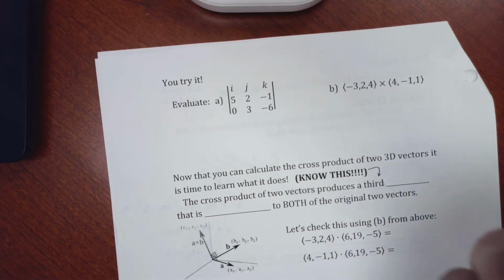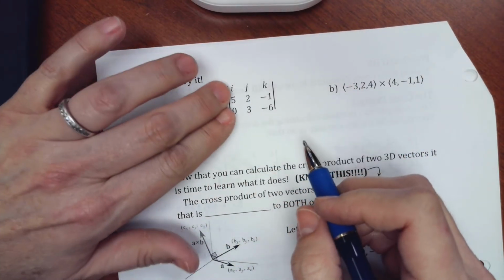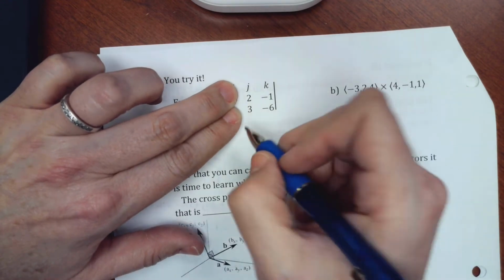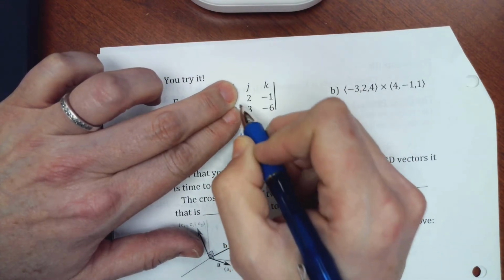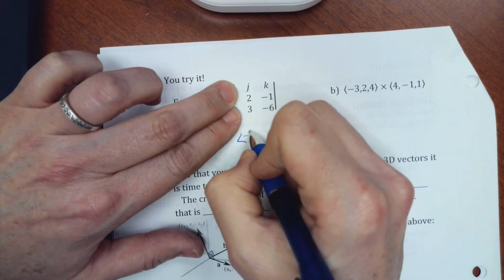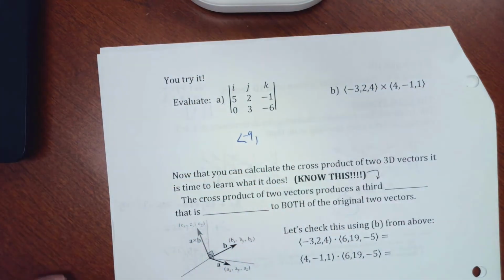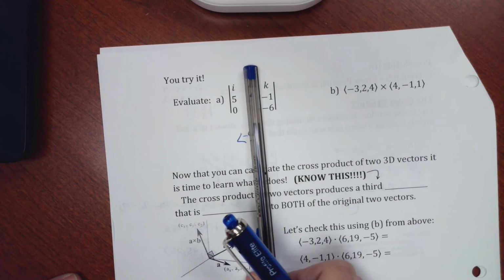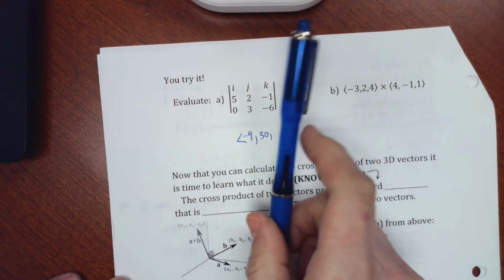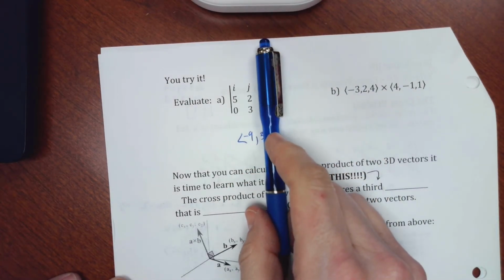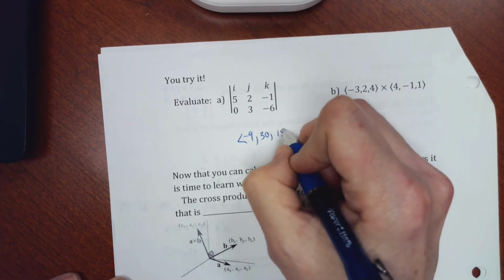All right, so I want my answer. I want to cross off the column with the I. So that means I'm going to have negative 12 minus negative 3. So negative 12 plus 3 would be negative 9. I'm going to cross off the J. So that's going to be negative 30 minus nothing. So negative 30 minus nothing is negative 30, but then it's going to turn to a positive 30. And then cross off the K. I'm going to have 15 minus nothing. So it's really nice when there is a 0 there.